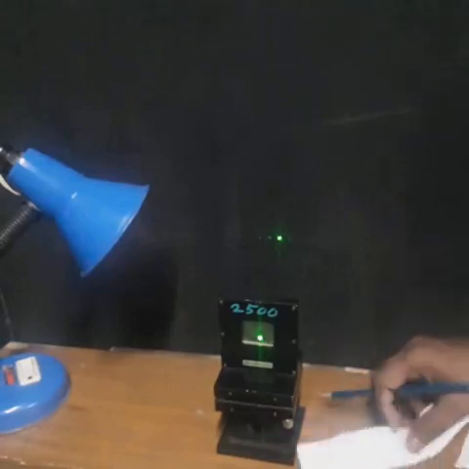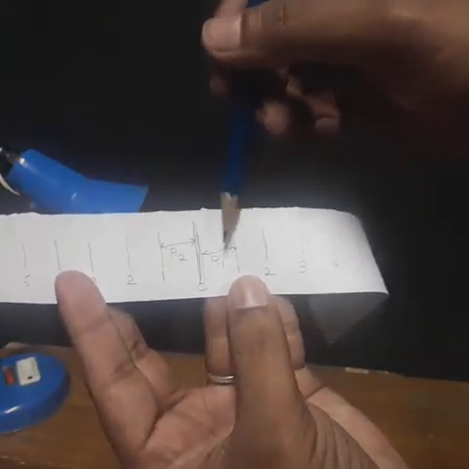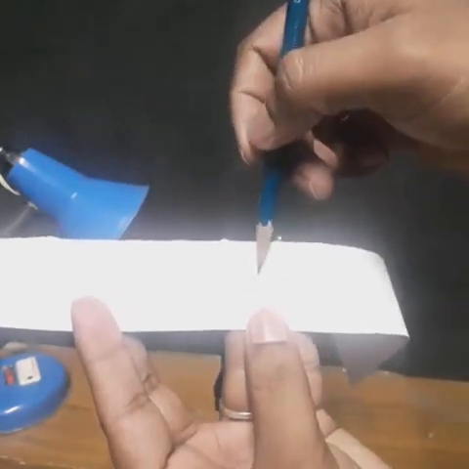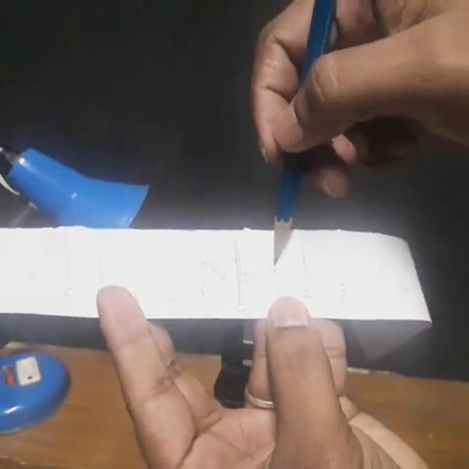Using a meter scale, I can measure R1. R1 is 2 and R2 is 1.9. Both readings should ideally have the same values, R1 and R2 should be the same. This is 2 cm and this we got as 1.9 cm. No need to worry whether the readings are the same. Here I got a value of 2 cm, and here I got a value of 1.9 cm.